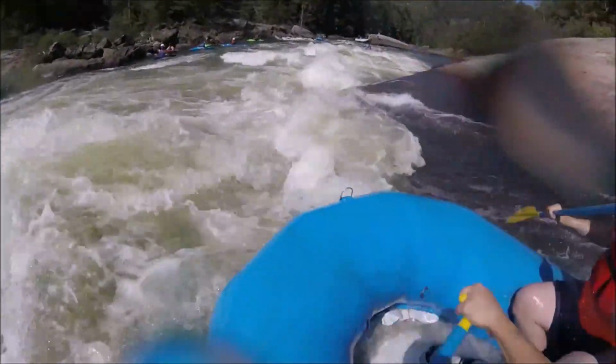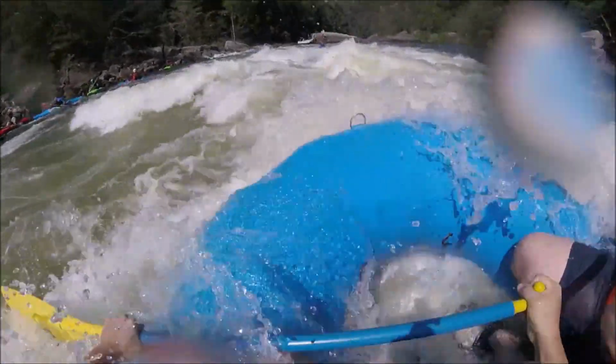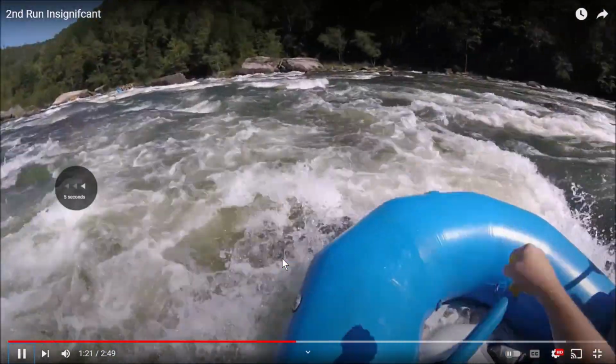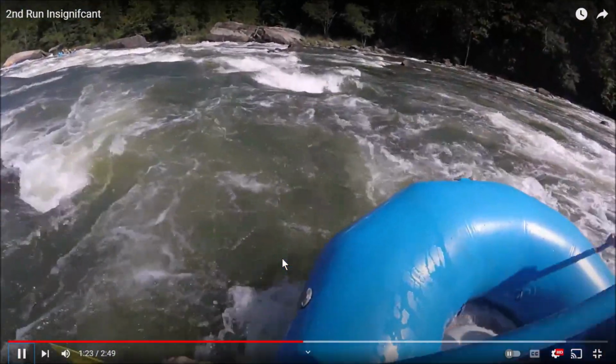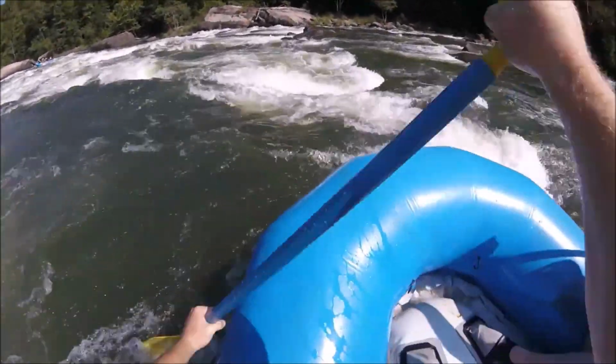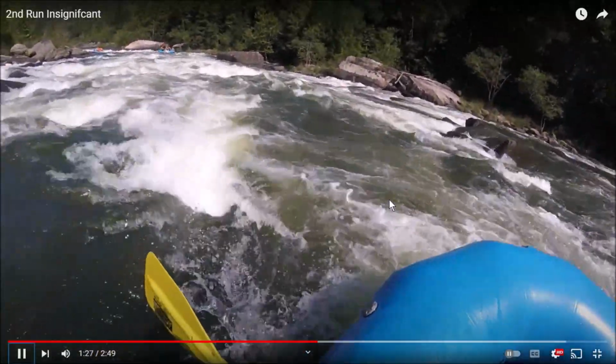And you're way over on the undercut. So let's take a look at that one again. Here's the setup. You're coming through here. What did they do wrong? Well, they're just getting so much momentum to the right.